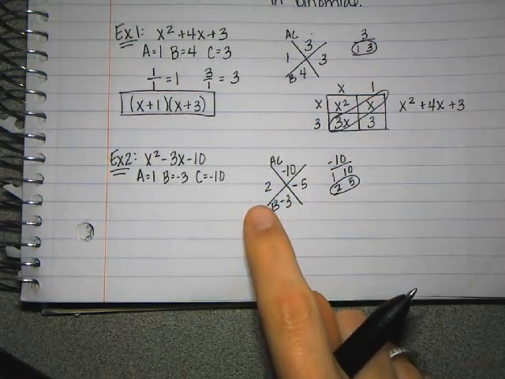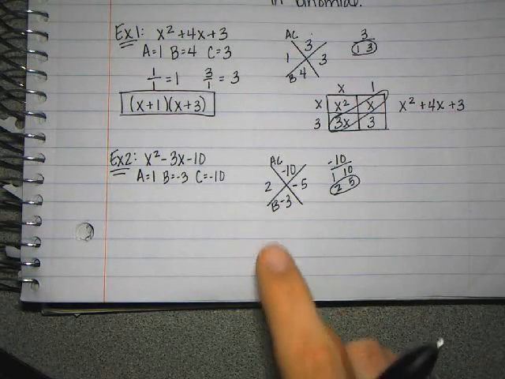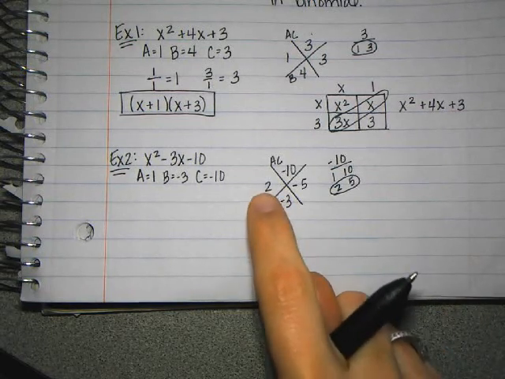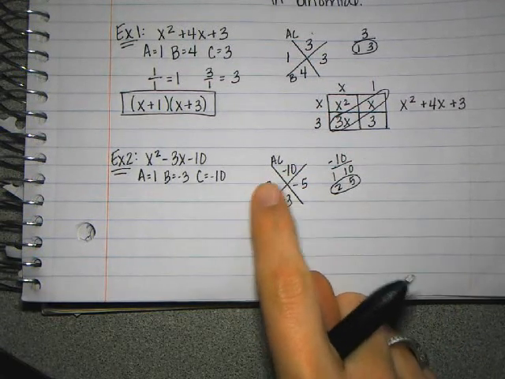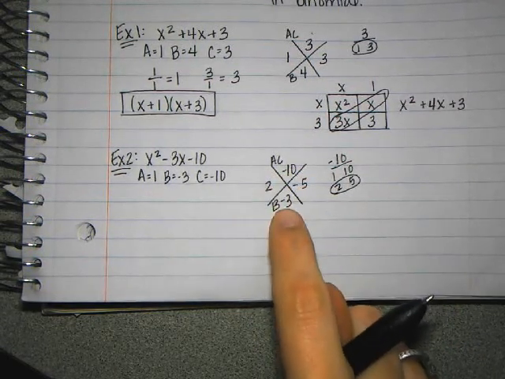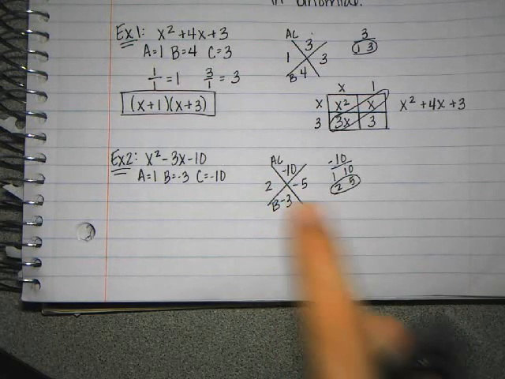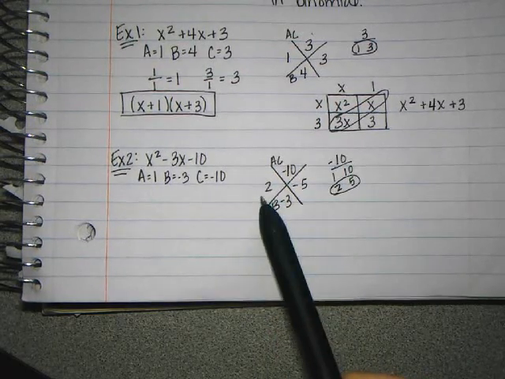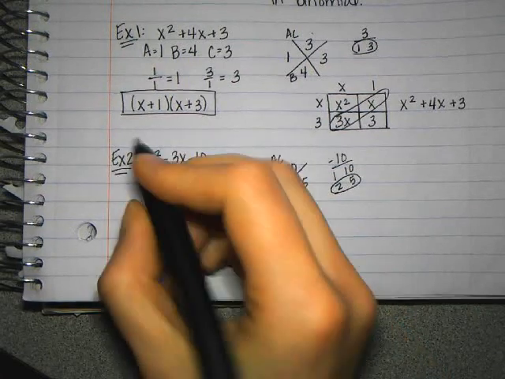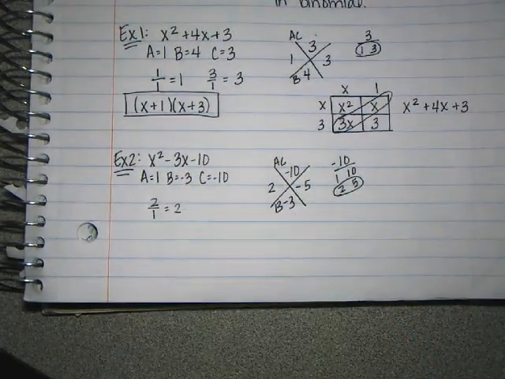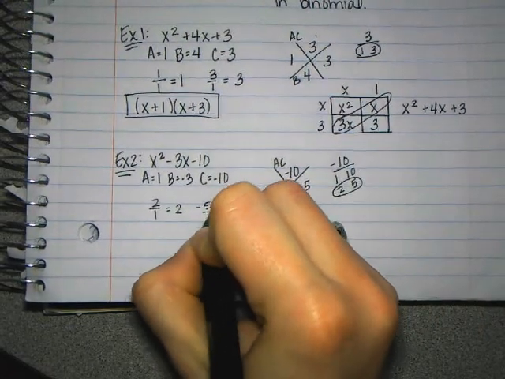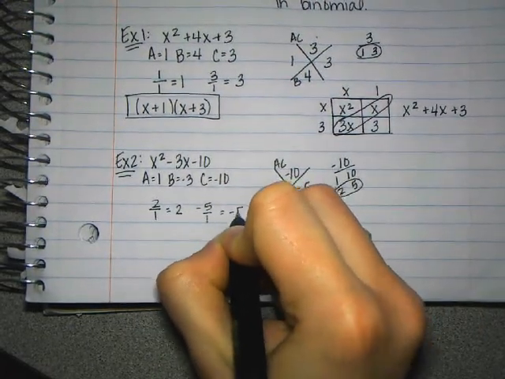So double check the x. This is still step number 5 to be sure that we're good. 2 times negative 5 is negative 10. Good to go. And 2 minus 5 is negative 3. Go ahead and take your side numbers and divide them by your a. So 2 over 1, which equals 2. And negative 5 over 1, which equals negative 5.